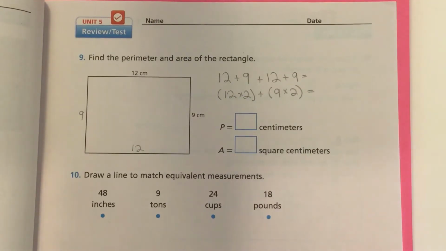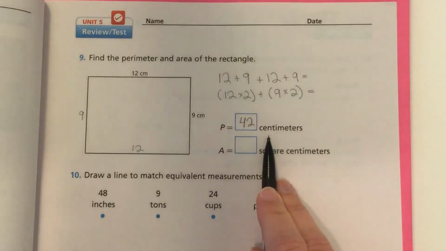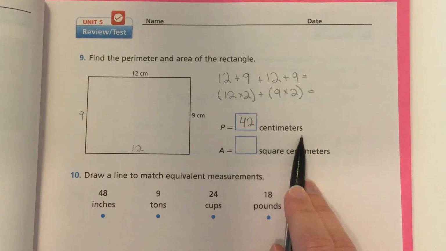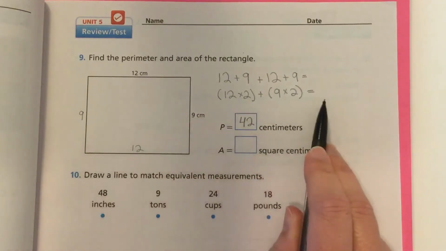So if we do take 12 plus 9 plus 12 plus 9, we get to 42 centimeters. Again, noticing that the unit is just centimeters because it's just a length. So it's just a distance from one spot to another.